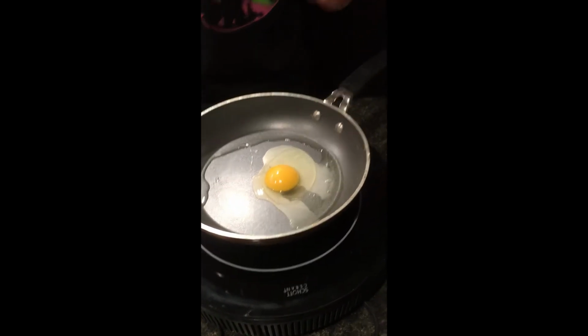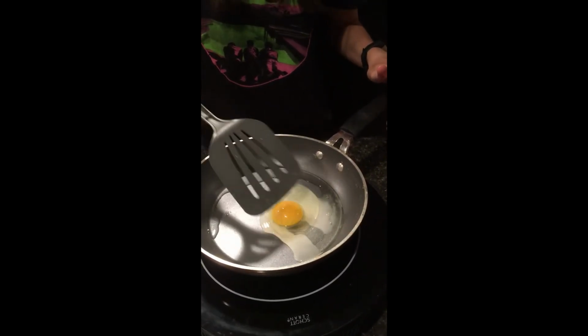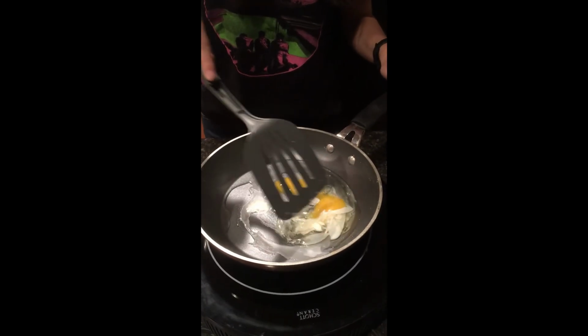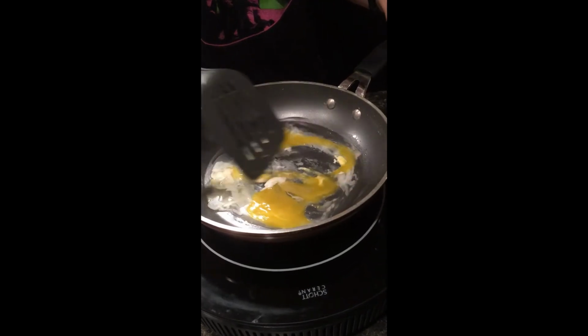And as you can see, it's started to turn into a solid, and you can see some steam as well.